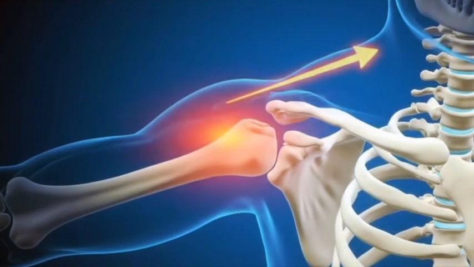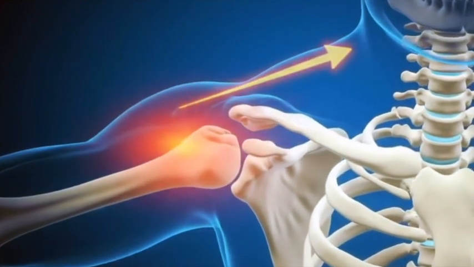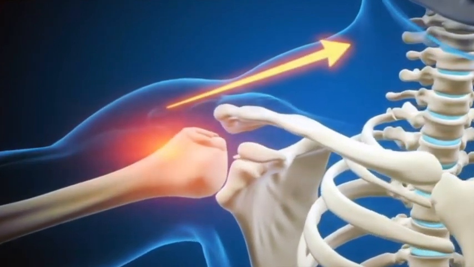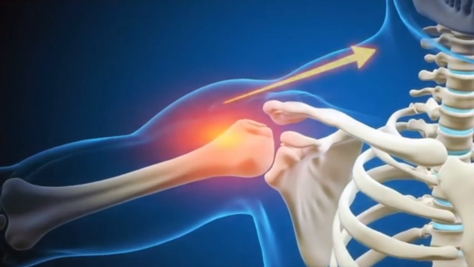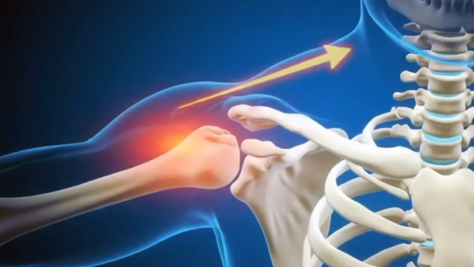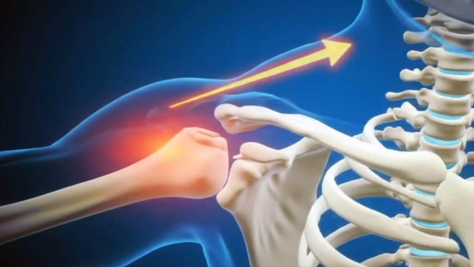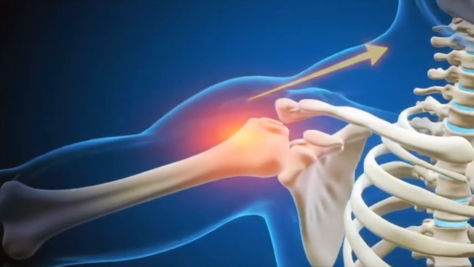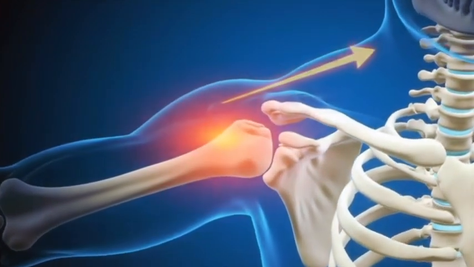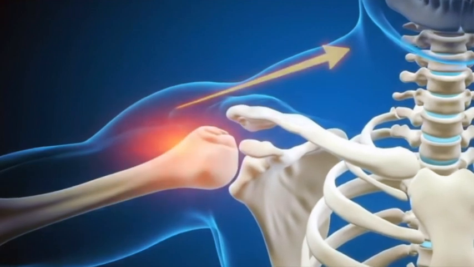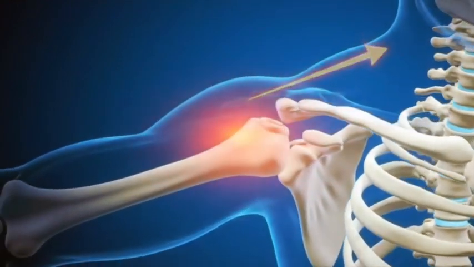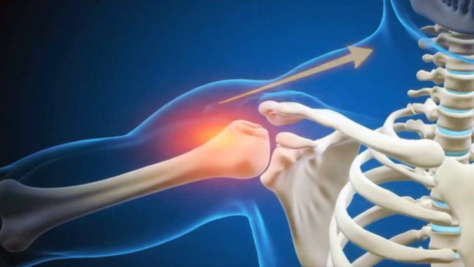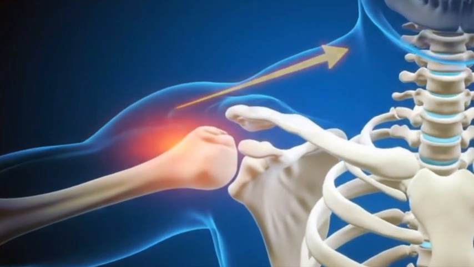Stage 2, frozen, stiff stage. Duration 4 to 12 months. Symptoms, pain may actually begin to improve during this stage. However, the shoulder becomes significantly stiffer and the range of motion is dramatically reduced. Performing everyday activities like reaching overhead, fastening a bra, or reaching into a back pocket becomes very difficult or impossible.